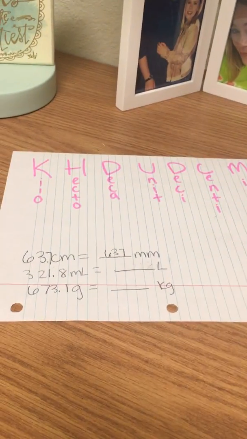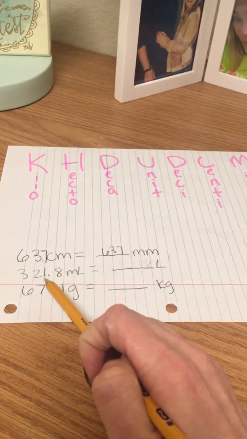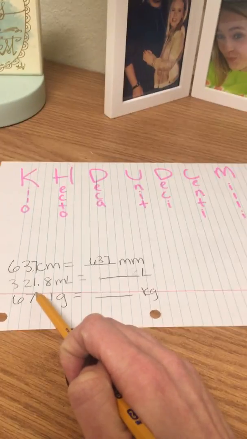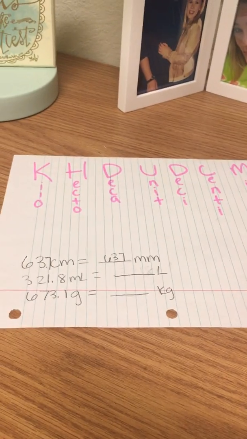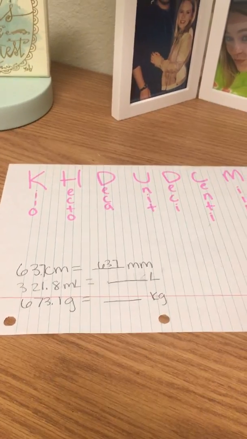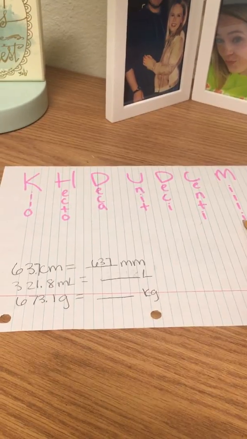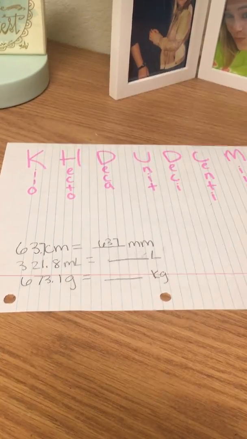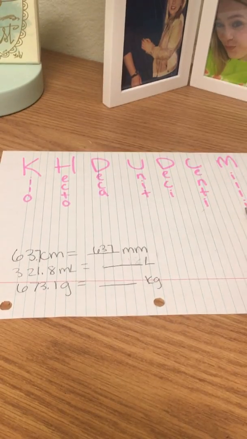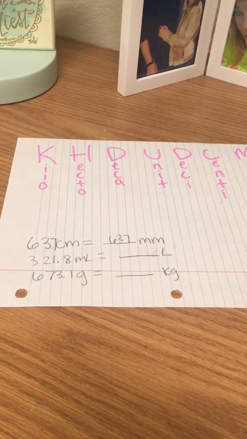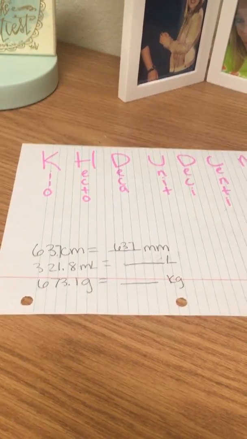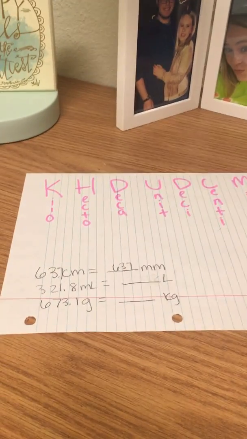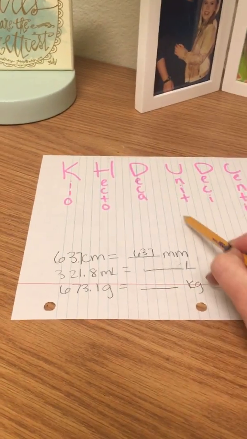So the next one we're going to do is 321.8 milliliters equals how many liters? So let's find milli. This is where we just were. Now this one's a little tricky because you have to know that liters is under the unit category. So remember that liters, grams, and meters are under the unit category. So when that happens, we start at milliliters, milli, because that's what we know, and we move over 1, 2, 3.